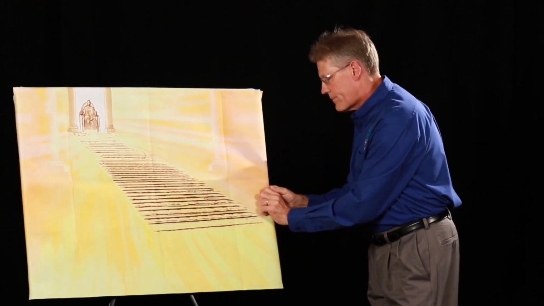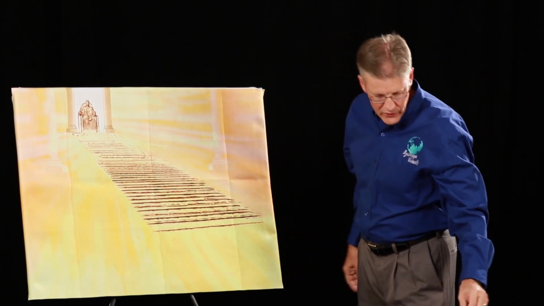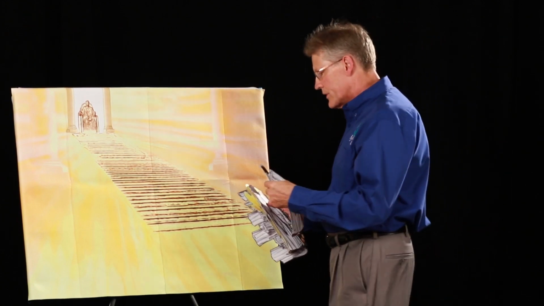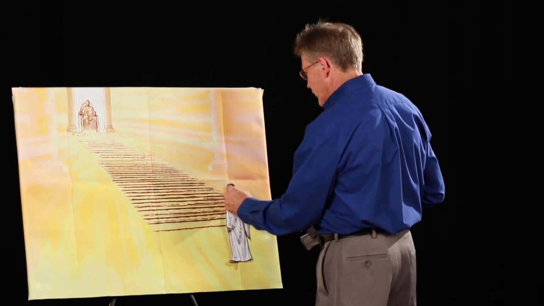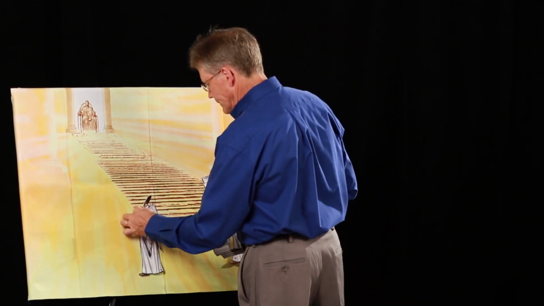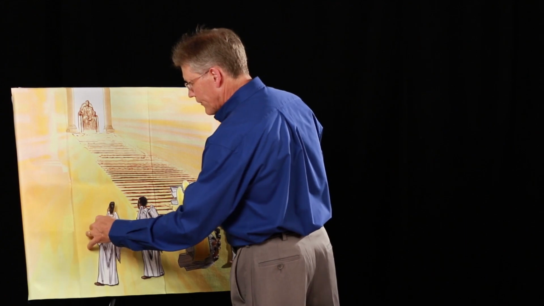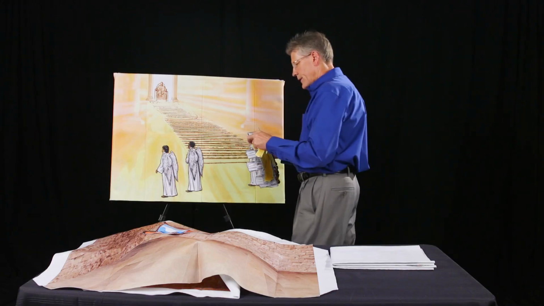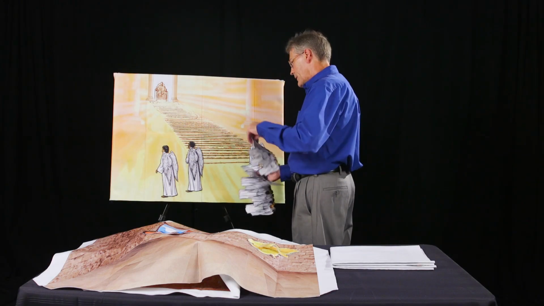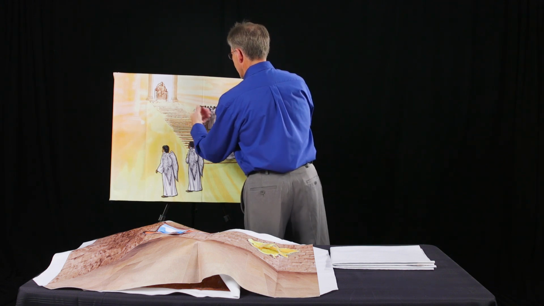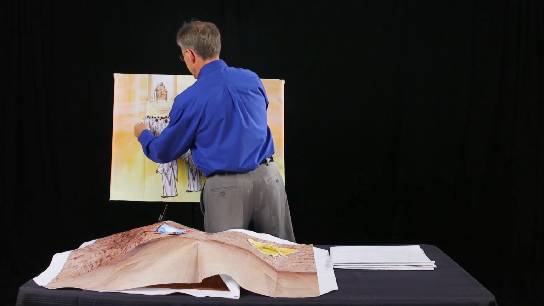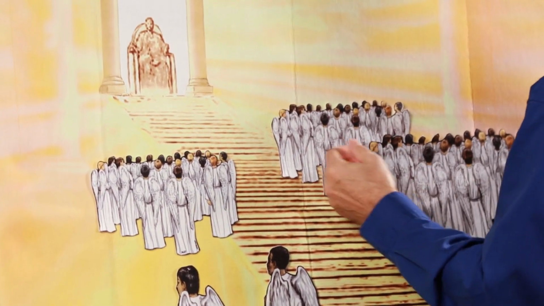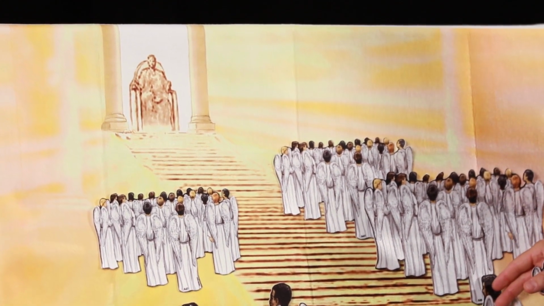This is a very, very unique background. No one but By Design Visuals has this. There's an entire story that's been written from different portions of Scripture that go along with this. You have your different angels that are available with this, different angelic figures, different groups of angels that you can put on this. And you simply put them on, and we show you how to do this in progression. So you put them on as you tell the story.